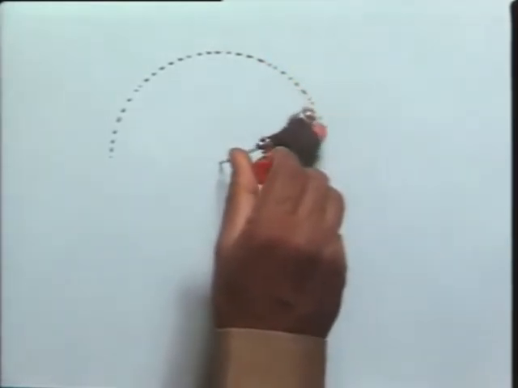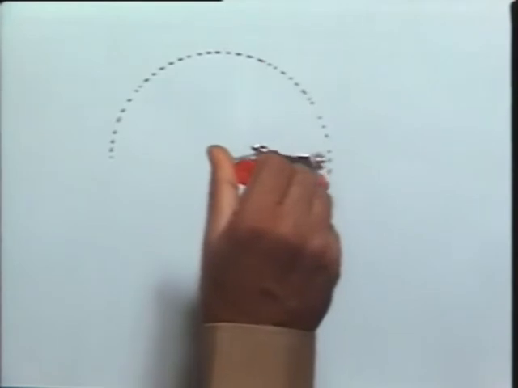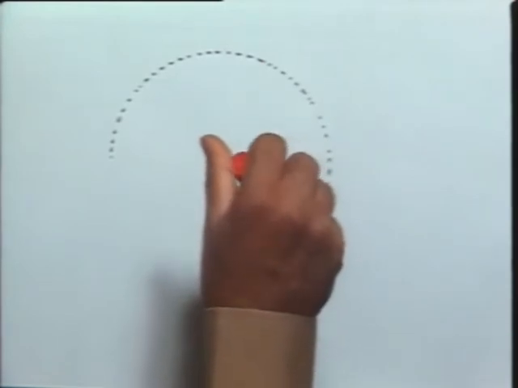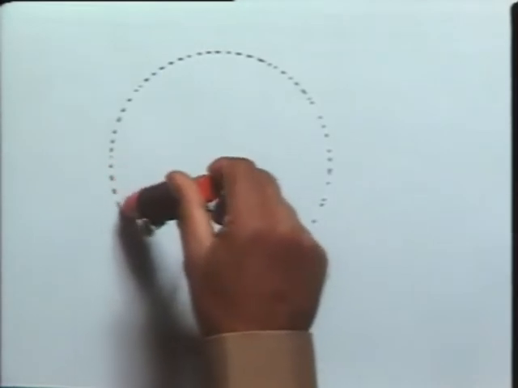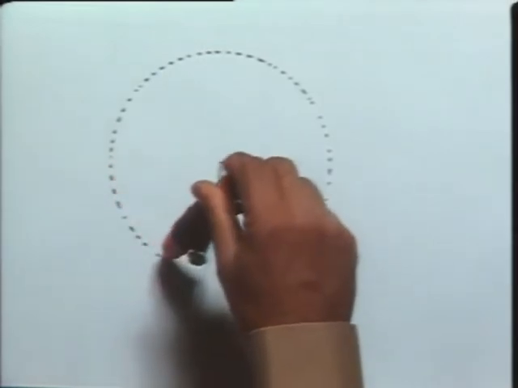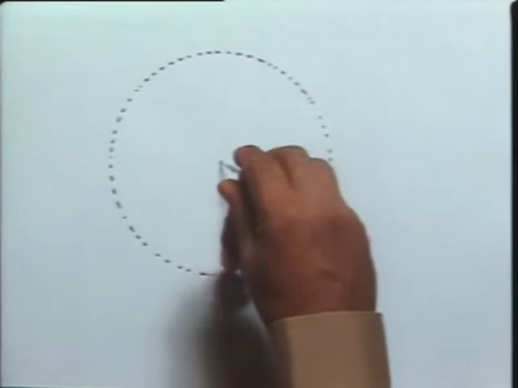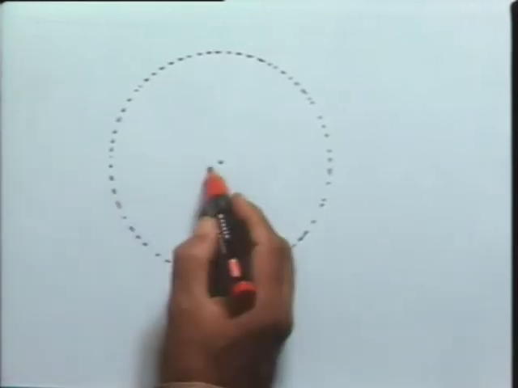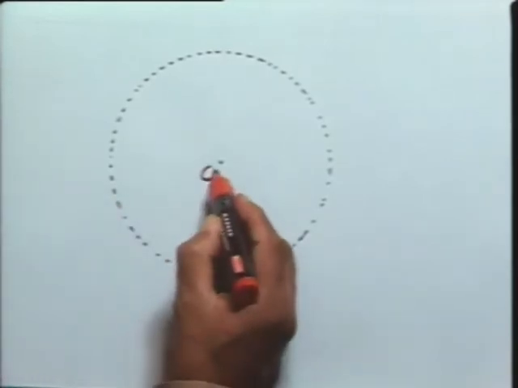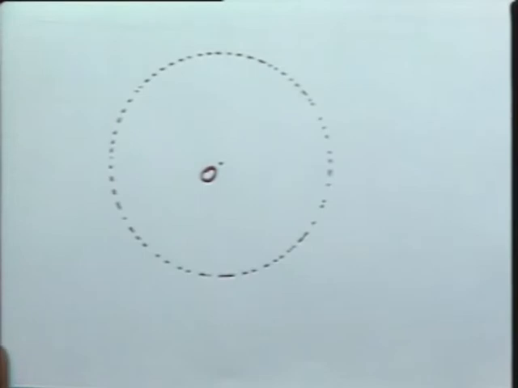See, all these points, the distance from this point where the compass is anchored is not being changed. All these points have one thing in common, that is, they are at the same distance from this point, we call it O.